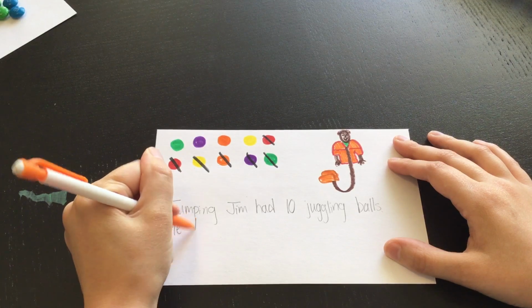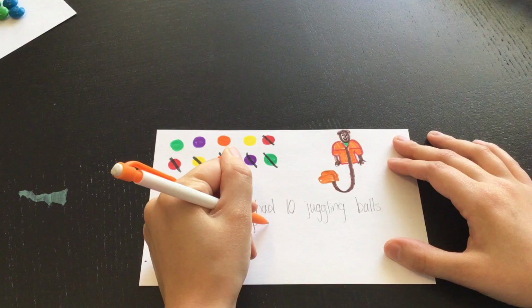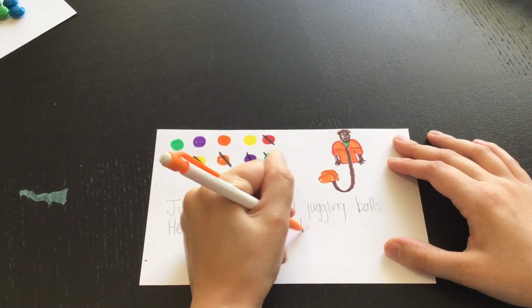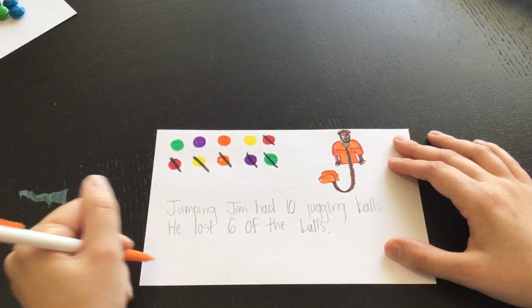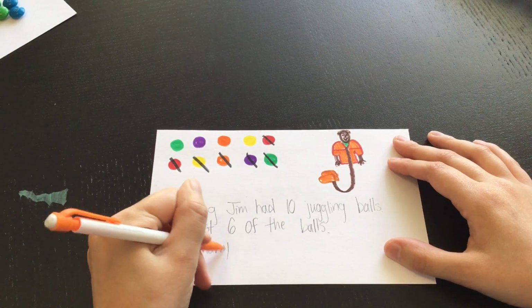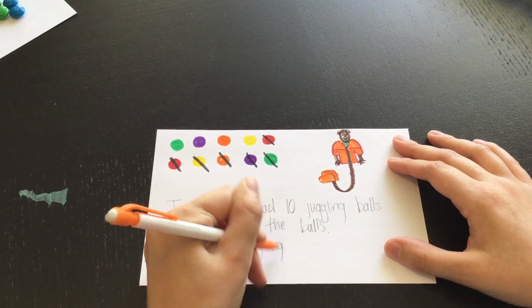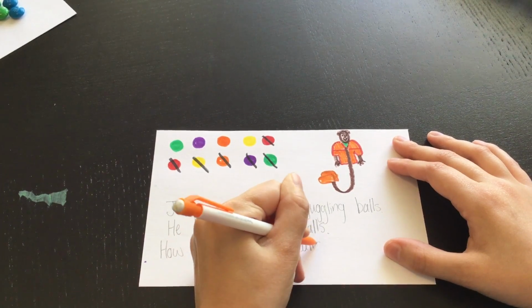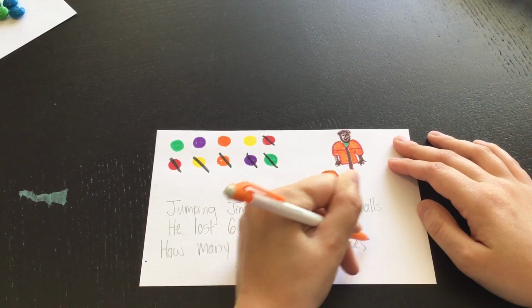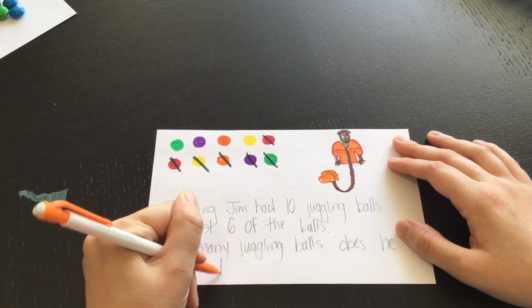He lost 6 of the balls. How many juggling balls does he have left?